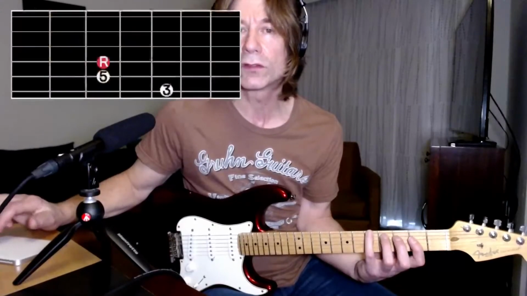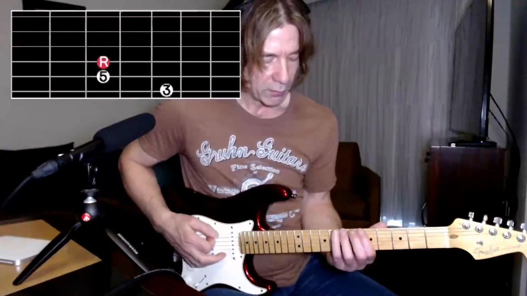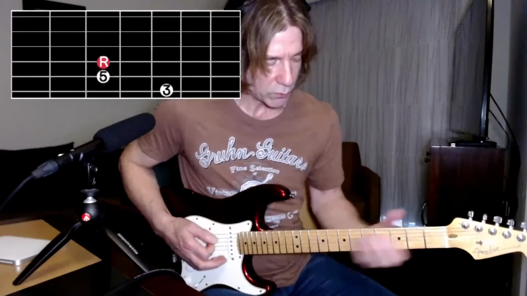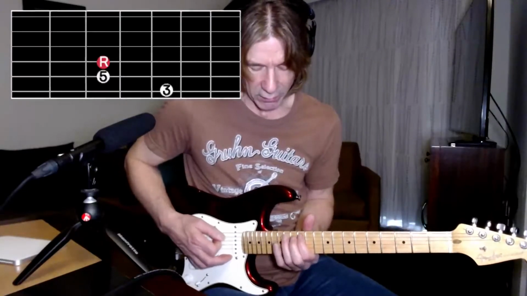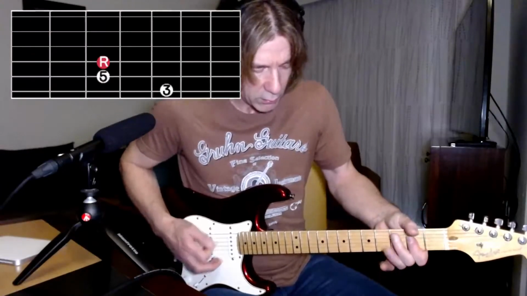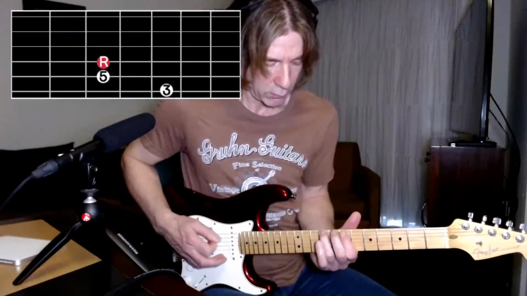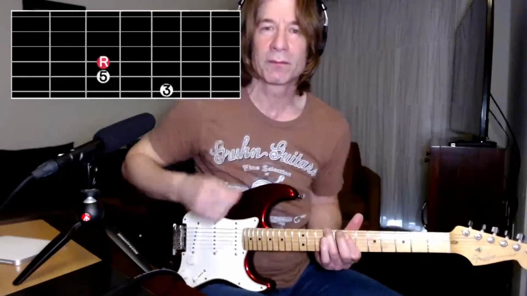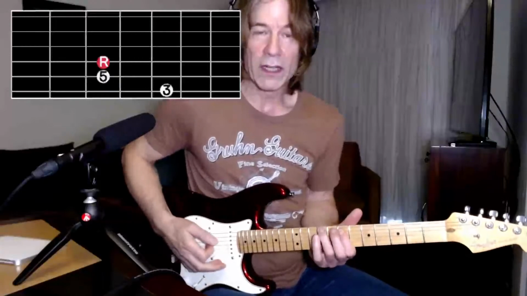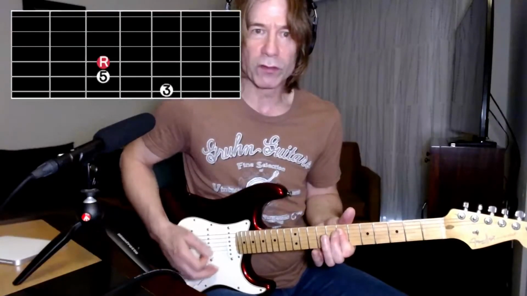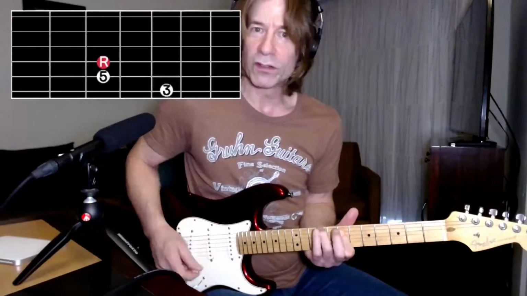Go to the first inversion, which would be starting on the 3rd, which was a lot like on this A right here. Same thing up here. We're doing it here. It's the same exact shape. Once you see these shapes, you'll start recognizing what the chord is. You'll see the roots here. The 5th is always right there below it. The 3rd is always going to be right there.